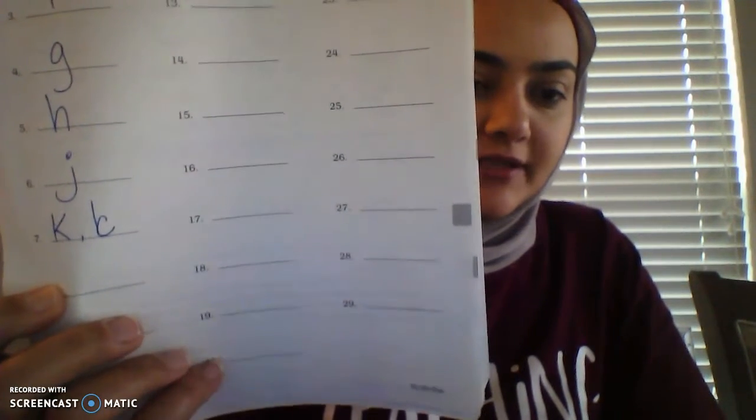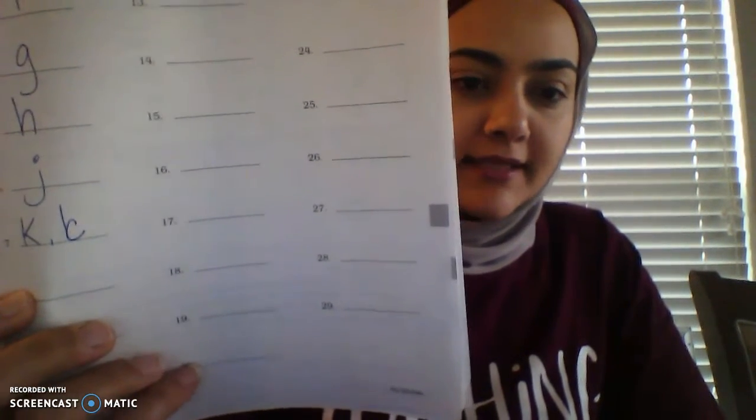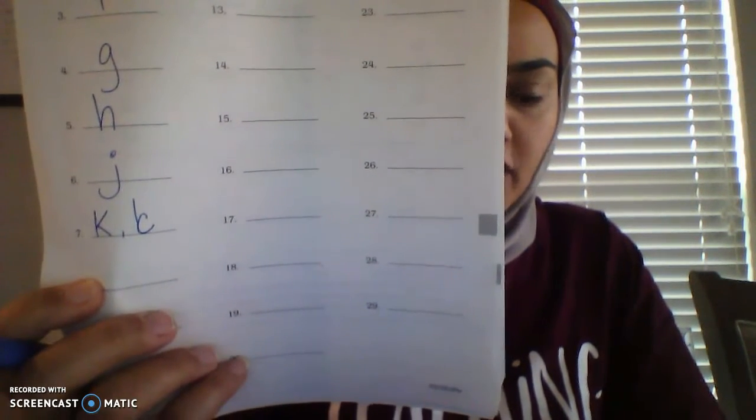Because K can make that sound, it makes two letters. It can make the letter K and it can make the letter C. K has two letters that make that sound. So we put a back on the C anytime that C makes the K sound. So if the C makes the K sound, we code it by putting a back on it. That's why my C looks like that. Okay?